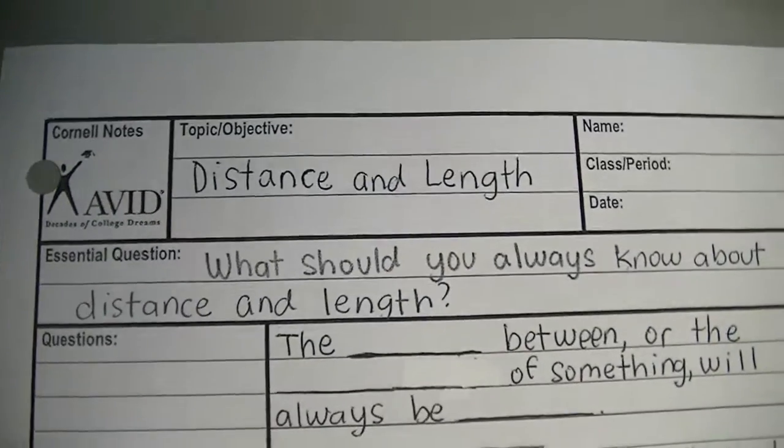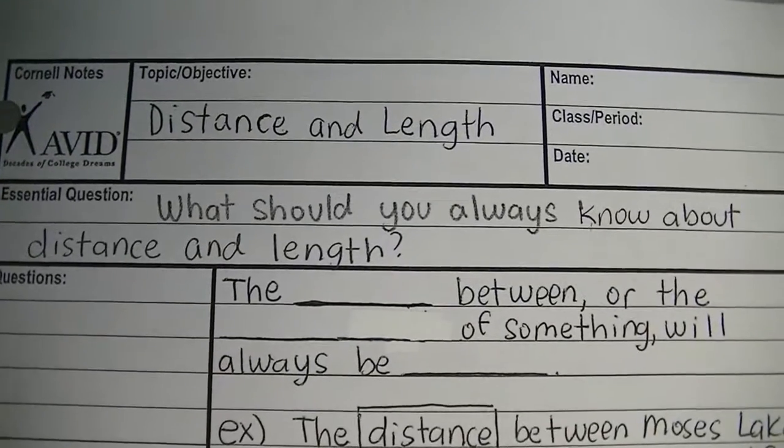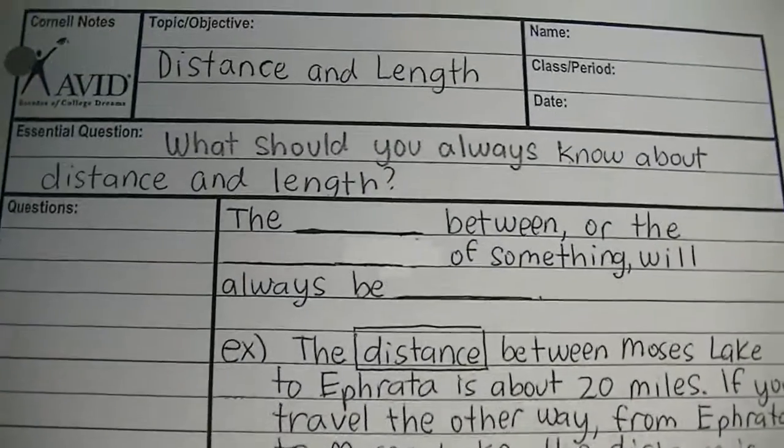Our topic is distance and length. The essential question is, what should you always know about distance and length? So there's a lot of reading on the first page, but there are a couple of blanks.